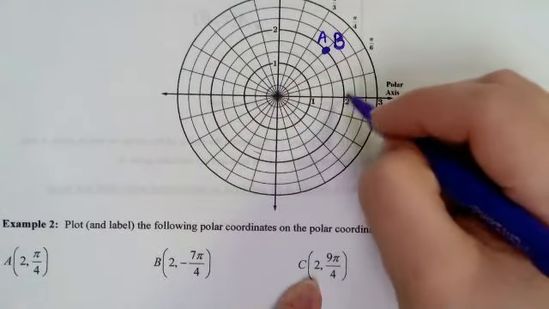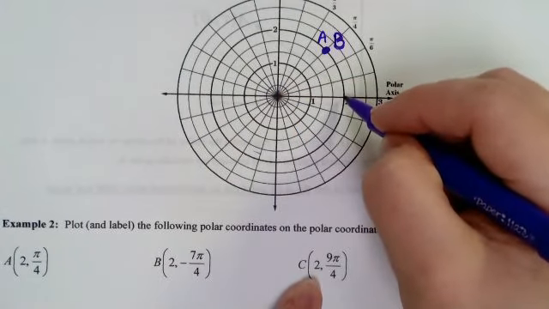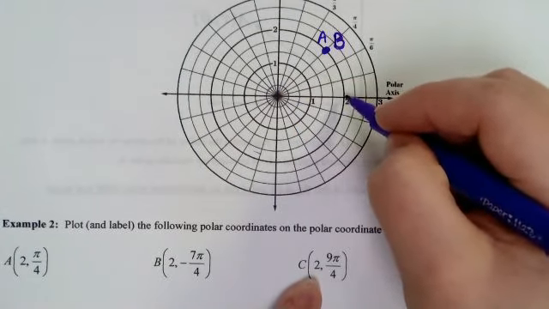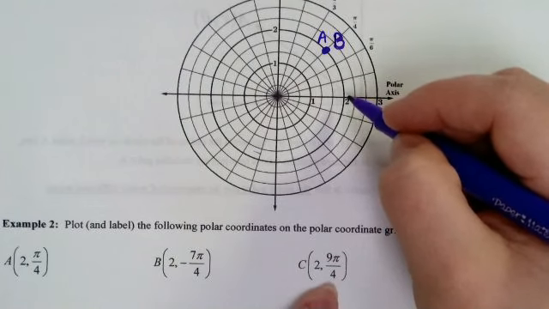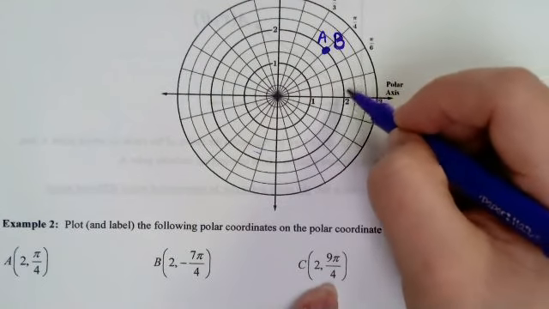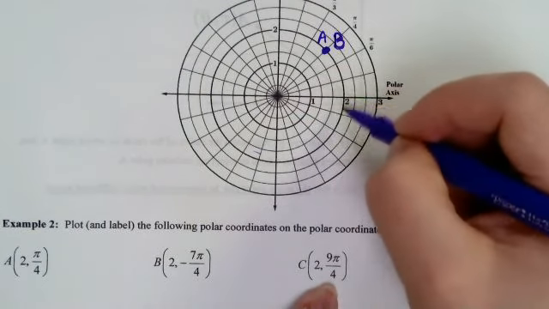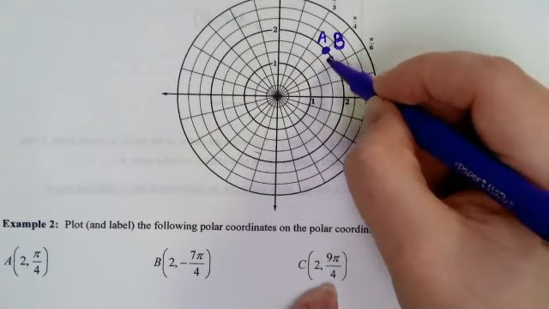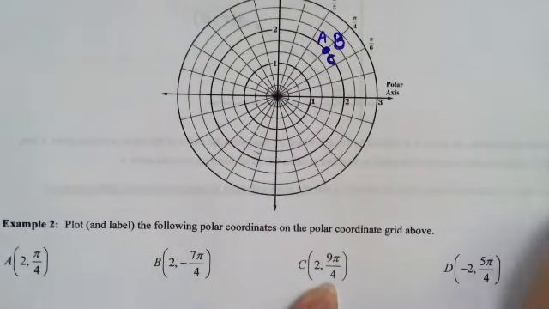Next, 2, 9 pi over 4. Now that is positive, so I'm opening counterclockwise. 9 pi over 4 is more than a full rotation, because a full rotation would have been 8 pi over 4, or 2 pi. So I'm looking at a full rotation and then some more. This is actually in the exact same place.